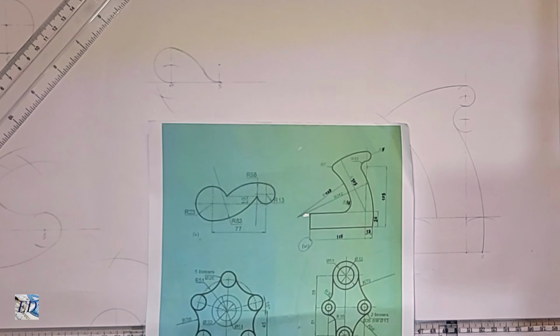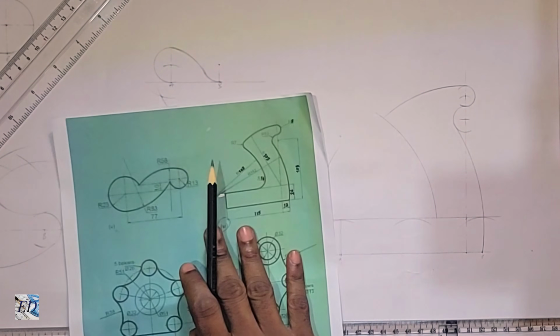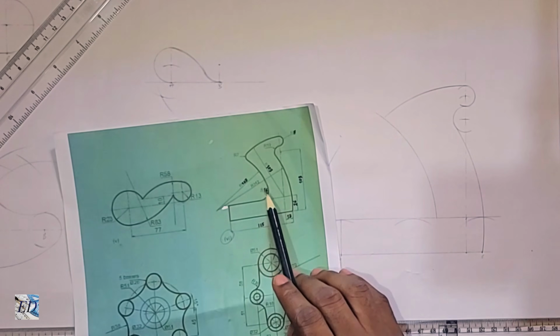So the only two things remaining will be this arc and this arc.